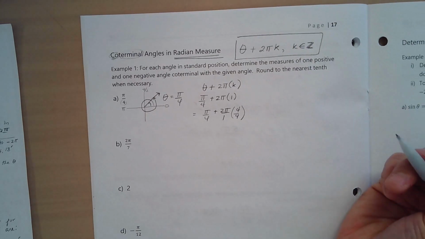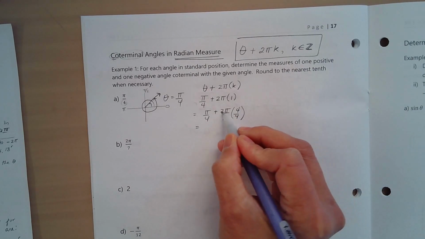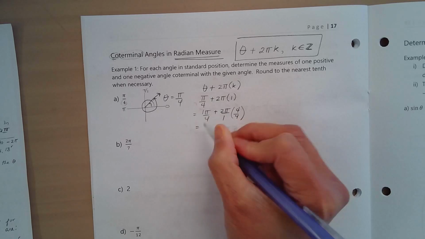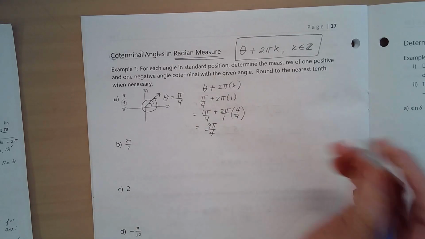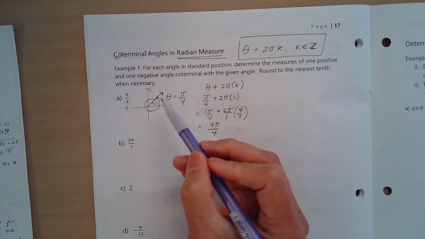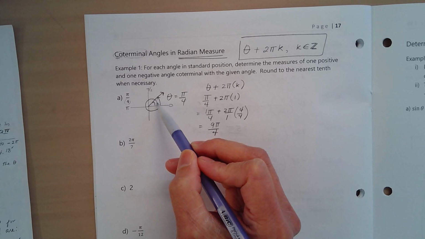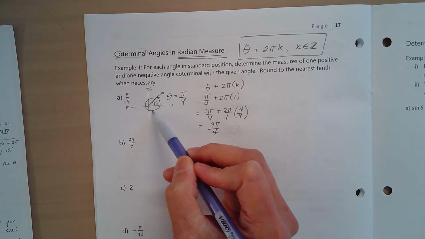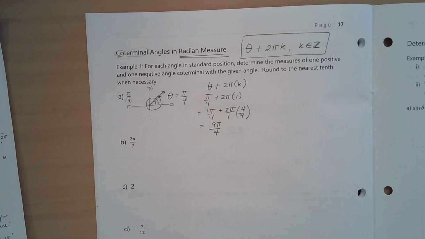That's going to be 8 plus 1, so it's 9 pi over 4. So pi over 4 and 9 pi over 4 stop in the same position. Okay? So that's that.